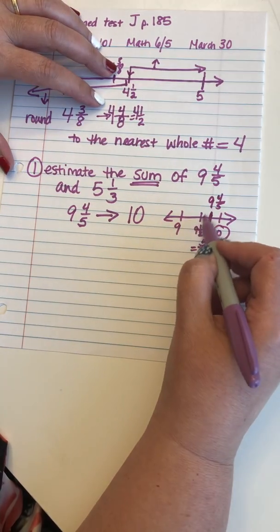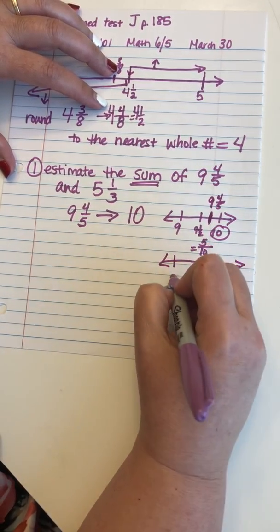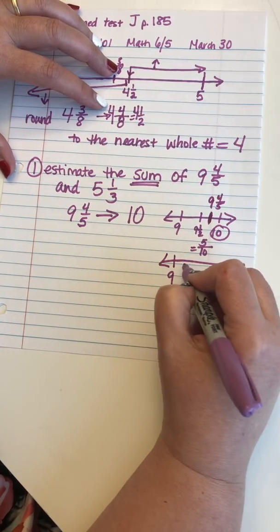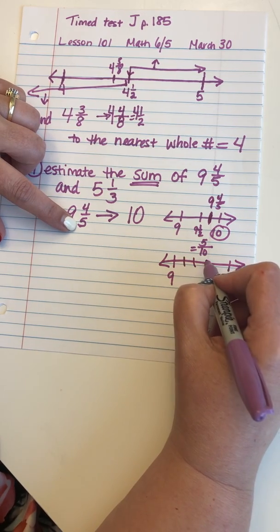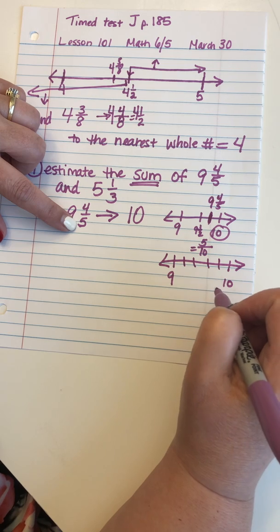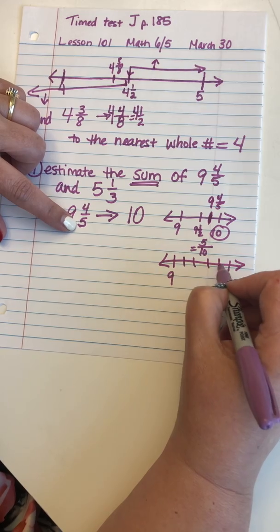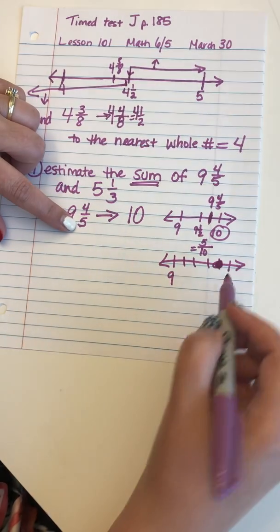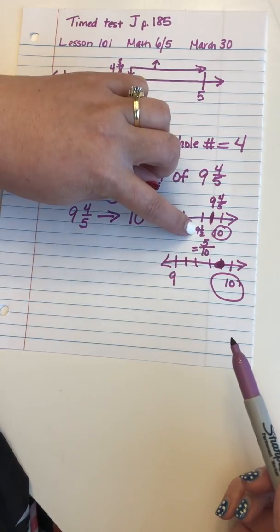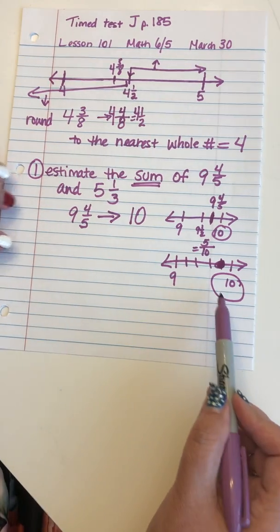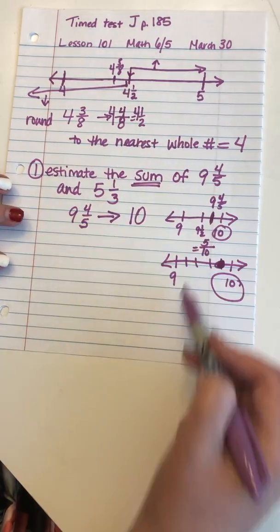You could also break it out into fifths. Here's another way. 9, 10. Since we're dealing with fifths, let's break it into 5 tick marks. 1, 2, 3, 4, and here's the 5th one. So we know here's 9 1/5, 9 2/5, 9 3/5, 9 4/5. So it is closer to 10. That's 2 different ways you can do it. You can compare it to half, or you can break it out into fifths. So let's go back to our original problem. That was a side note.